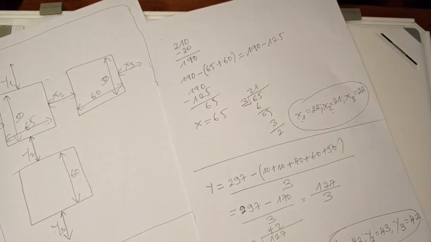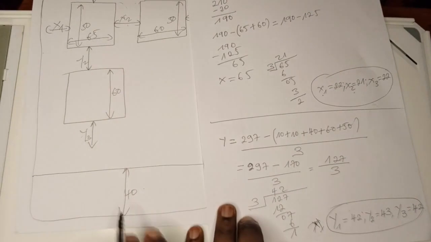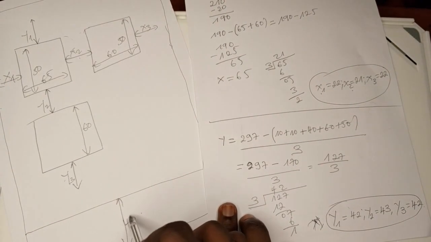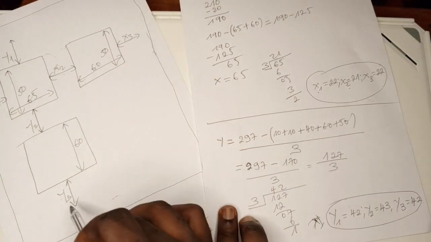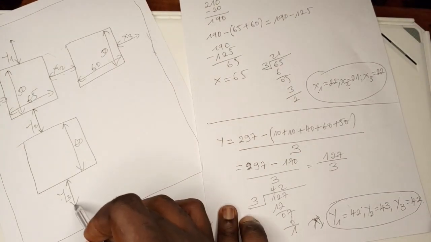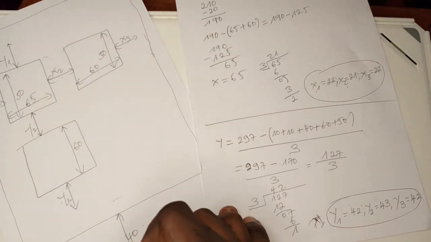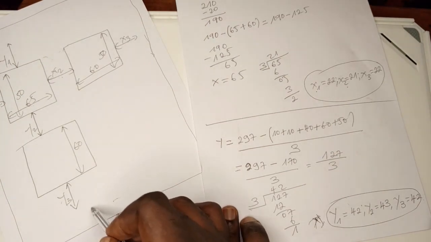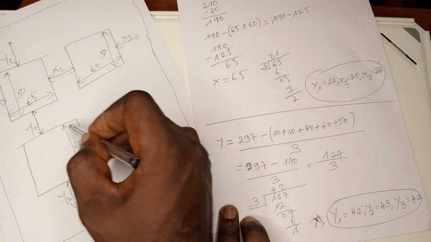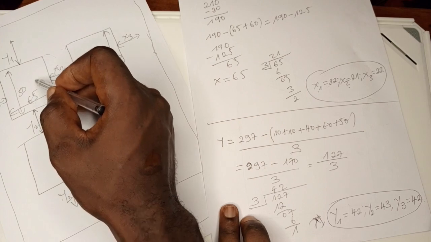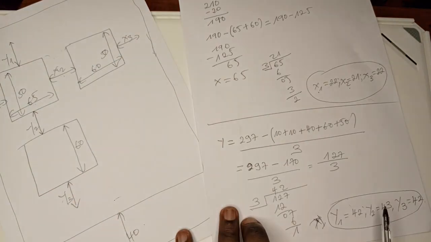After drawing your 10 millimeters here, you draw 40, you measure 10, you measure 40, you measure 42, measure 60, measure 43, measure 50, and what will be left will be 42.